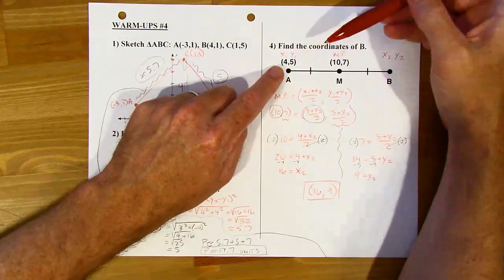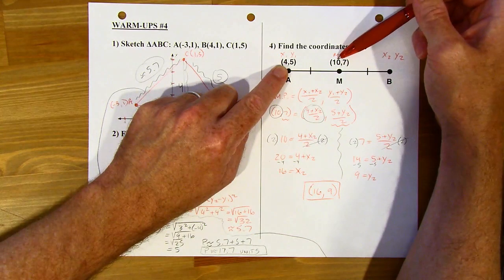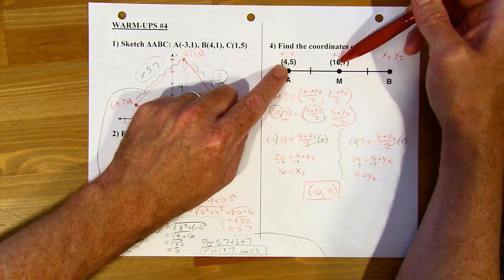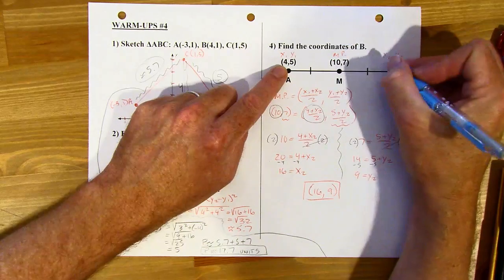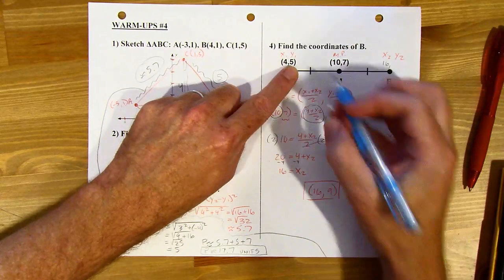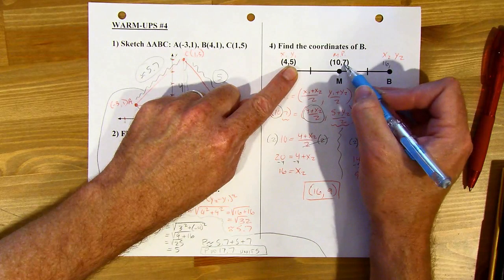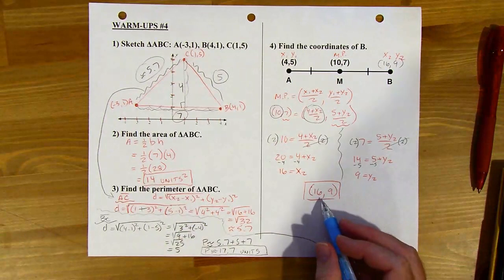Let's think about this. Say you did this without the midpoint formula. You could just say, okay, going from 4 to 10 for my x's, that's a gap of 6, right? You're adding 6 to get from 4 to 10. So add another 6. So 10 plus 6 would be 16. With the y's, from 5 to get to 7, I'd have to add 2. So let's add another 2 to 7. 9. Boom. Same thing. So that works too.